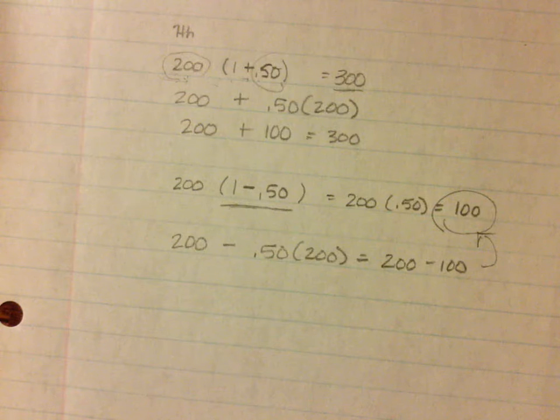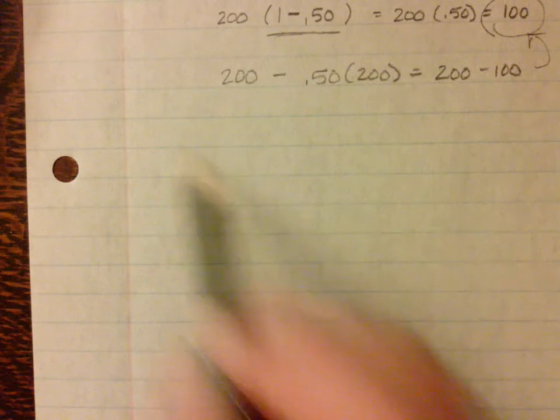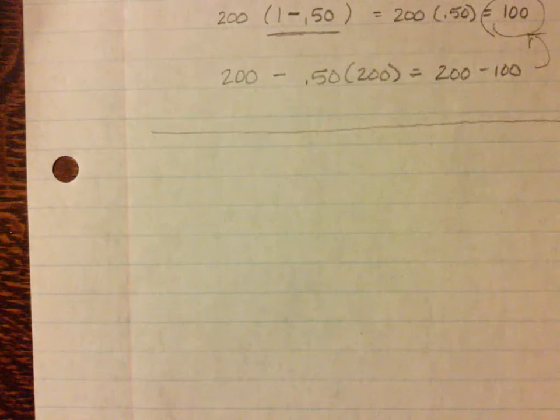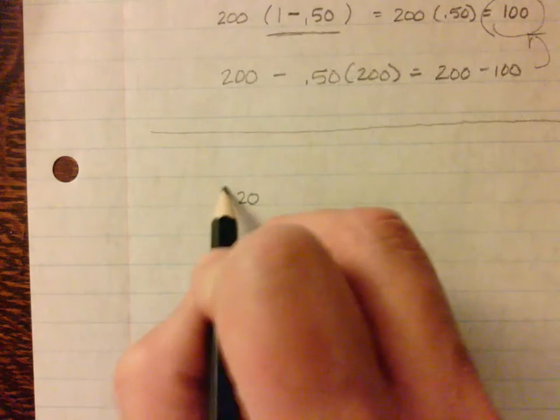Another way, and you get a lot of homework problems that ask you to do stuff like this. For example, let's say I have a clothing store and I buy a particular shirt, an athletic shirt, from the manufacturer for $20.